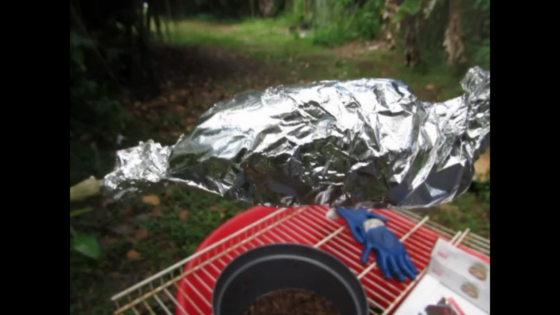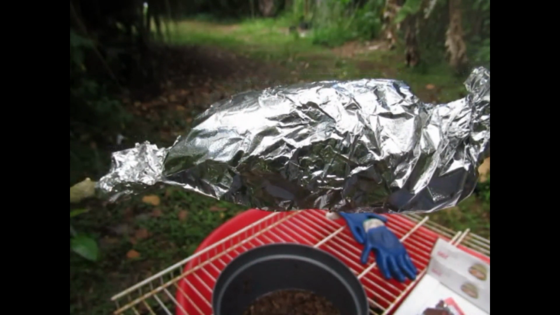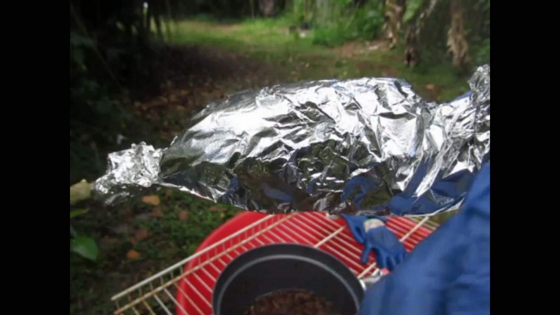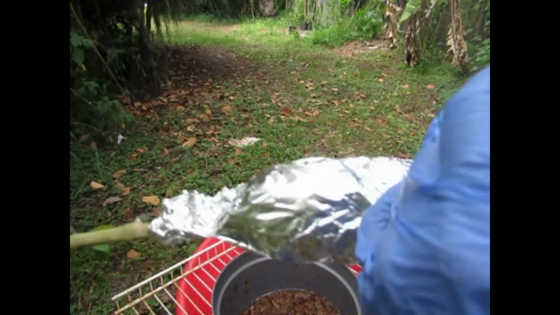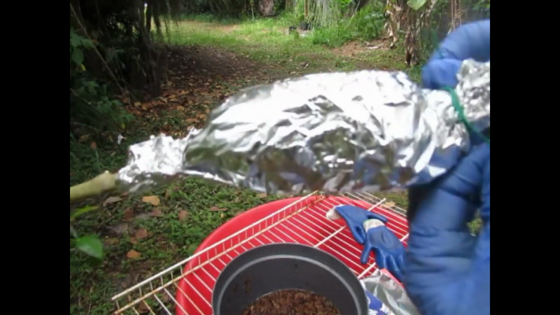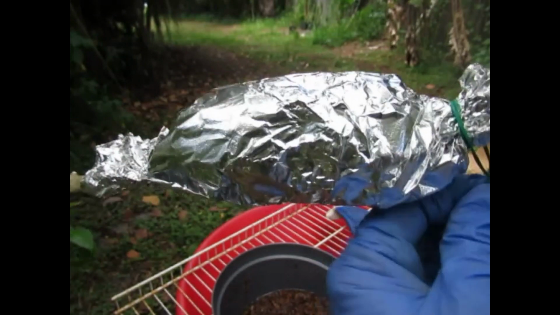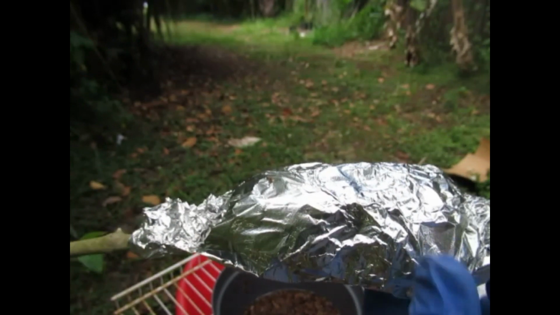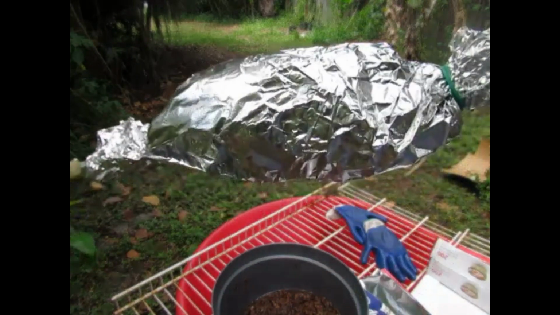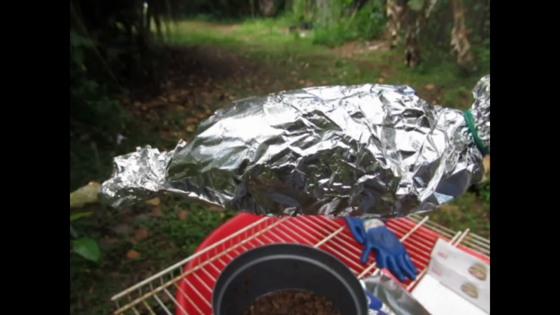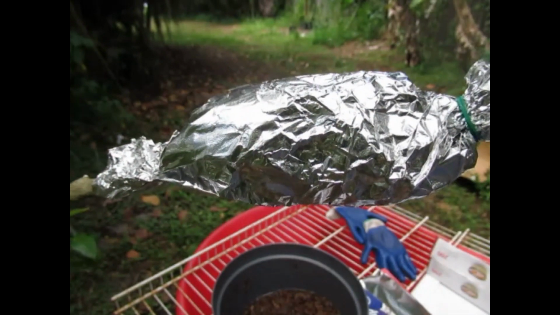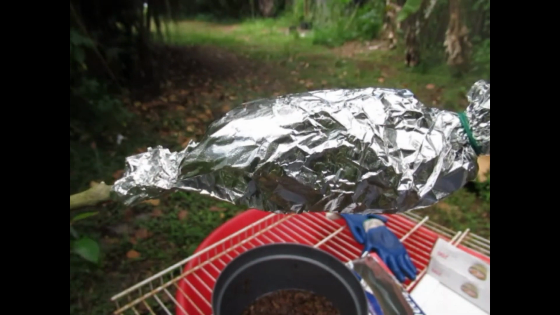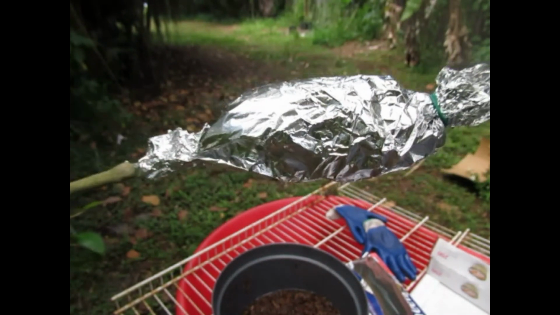Now, you can take your zip tie material. You can take cords. You can use thread. You can use whatever you want to. And go around and secure it just a little bit. Now, if your foil is really, really tight, you don't necessarily have to do this. But I like to do it. The more that material is sealed, the less likely that it is going to dry out on me.